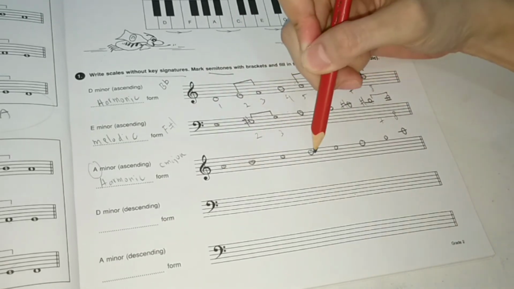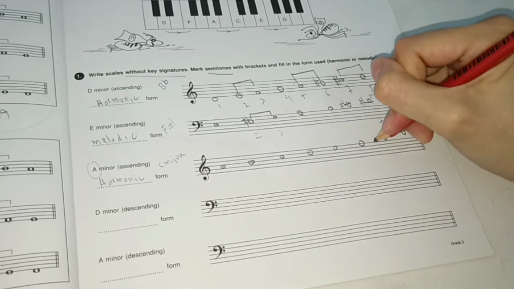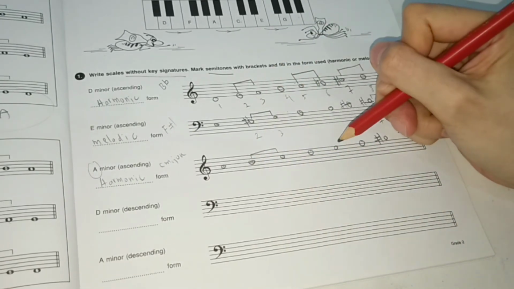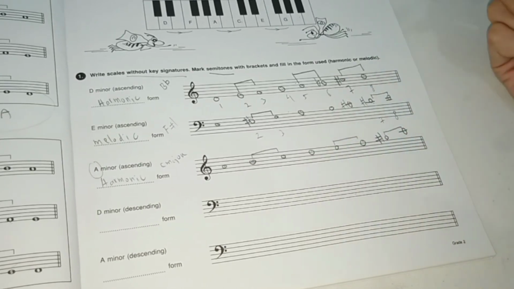A, B, C, D, E, F, G sharp, because harmonic, raise note number 7. 2 and 3 is semitone, and then 5 and 6 is semitone, 7 and 8 also semitone.